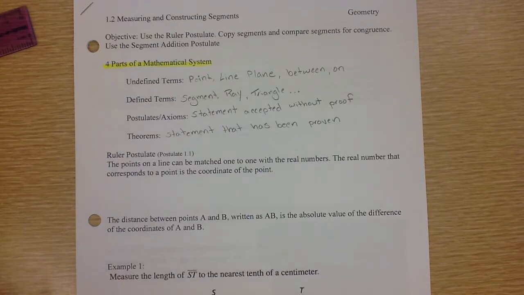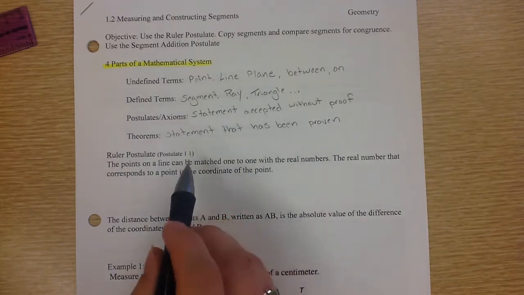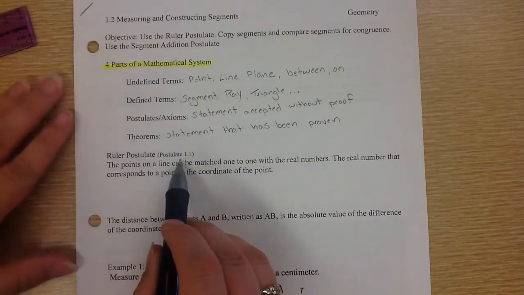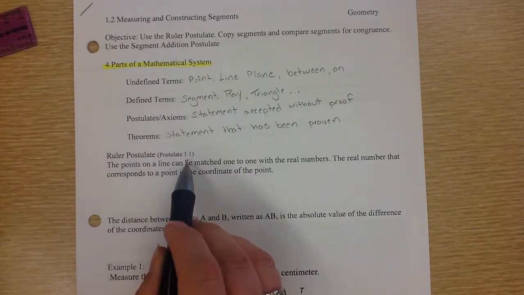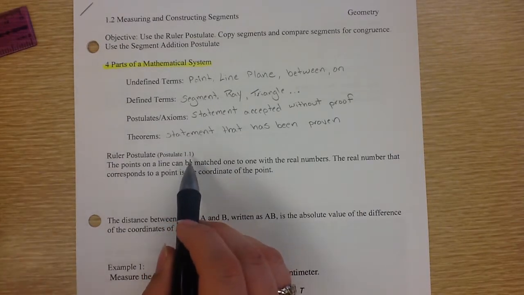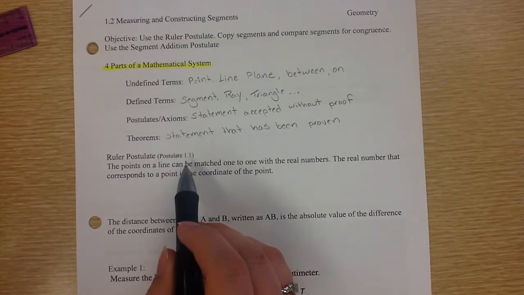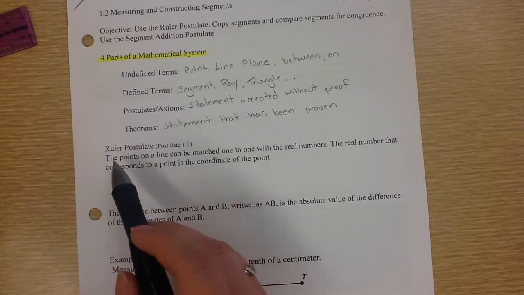Okay, so first we have our very first postulate. The book numbers the postulates. If you see there's a number behind the postulate, postulate 1.1, that is just a number this textbook gives it to reference it. It's not actually attached to the postulate itself. So if you had a different textbook, it wouldn't be postulate 1.1. We would call it the ruler postulate.